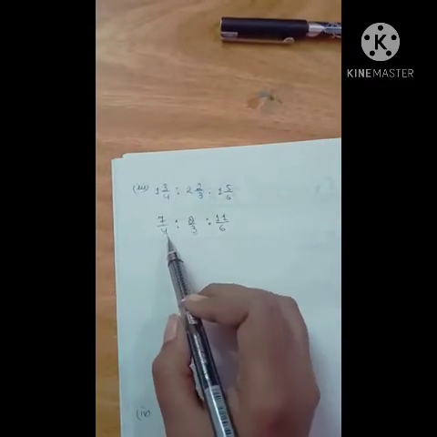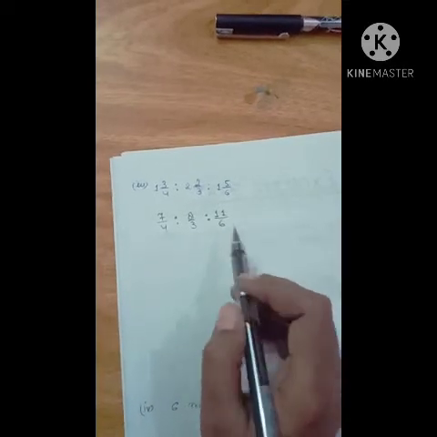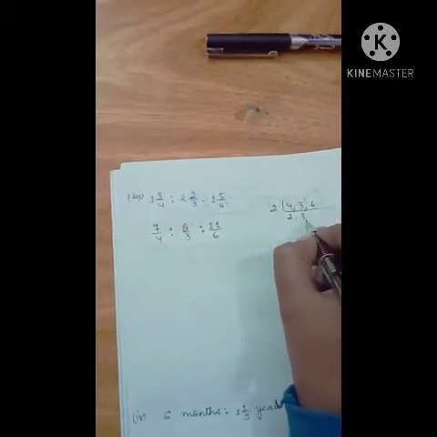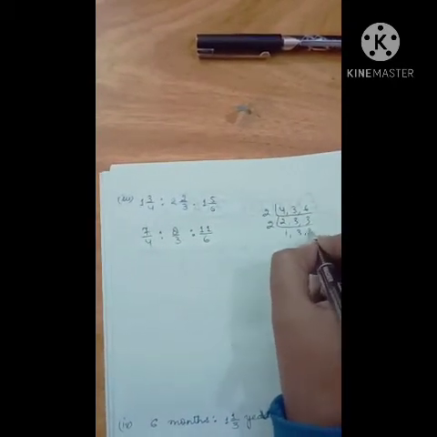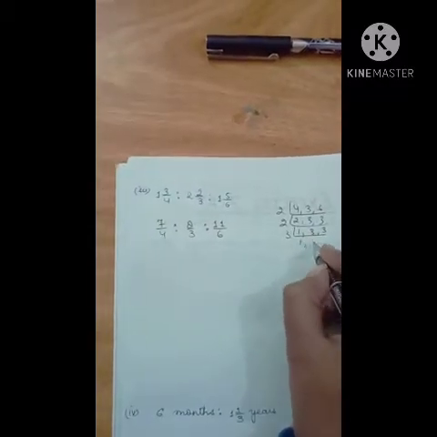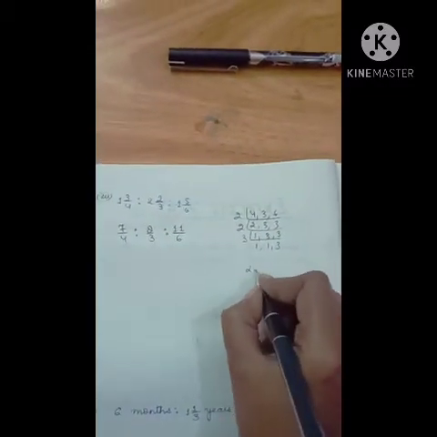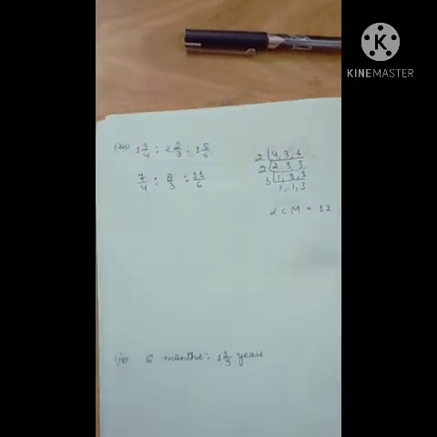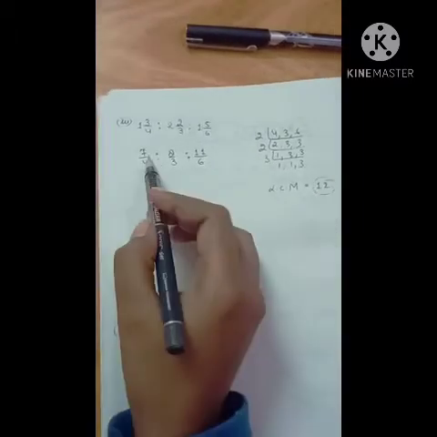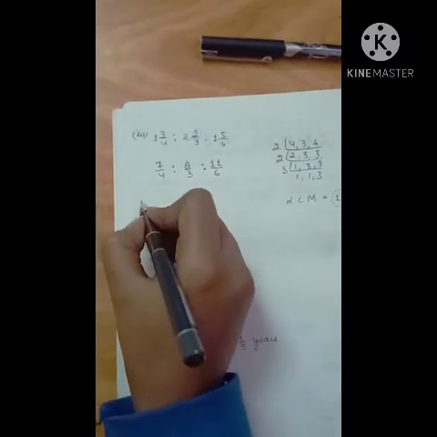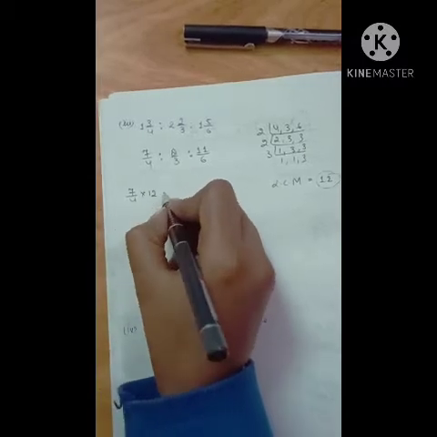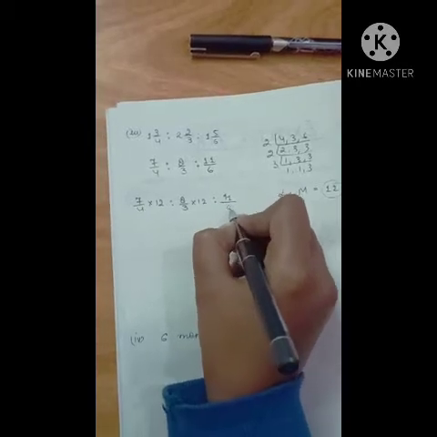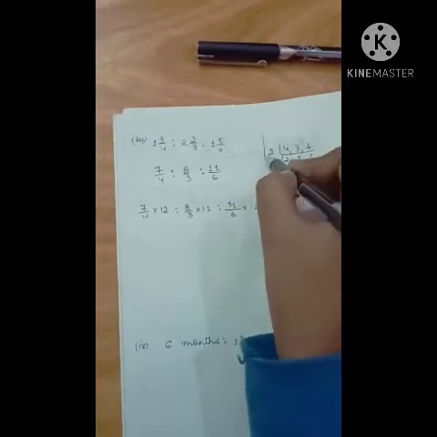So in this case, we first find the LCM of the denominators, that means 4, 3 and 6. So here we get the LCM, which is equal to 12. Now we multiply this LCM by each fraction: 7 by 4 multiplied by 12, 8 by 3 multiplied by 12, and 11 by 6 multiplied by 12.